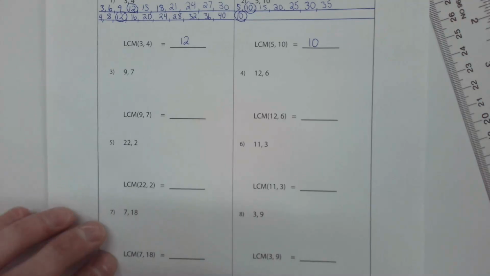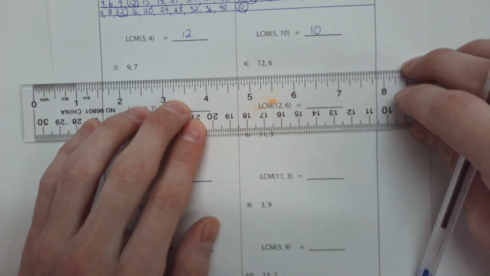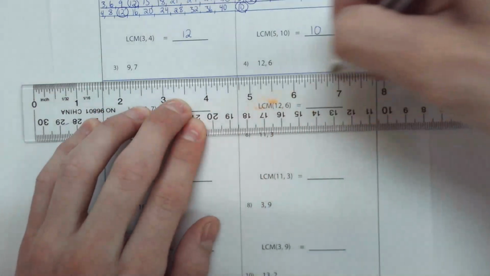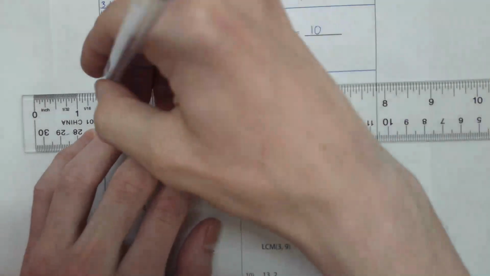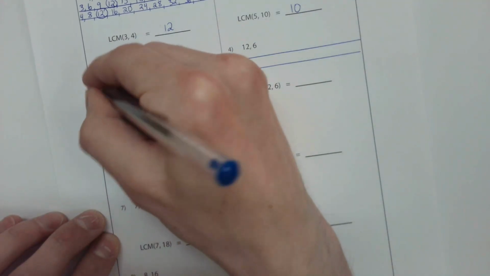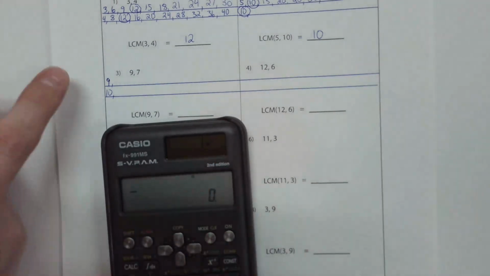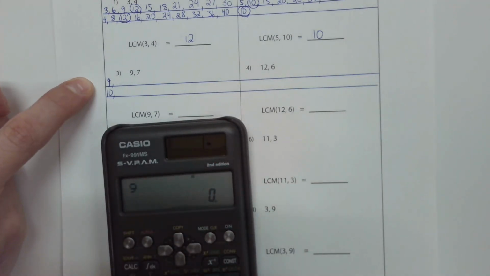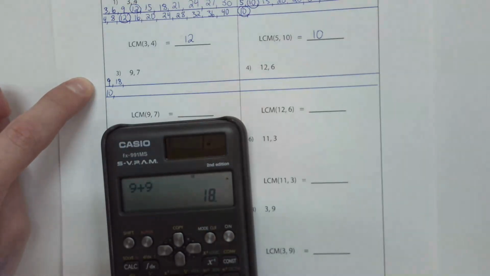All right, number 3. Let's start by adding our 2 lines. Let's put our numbers onto their lines. And now let's start with our top row. 9 plus 9, which is 18, plus 9.